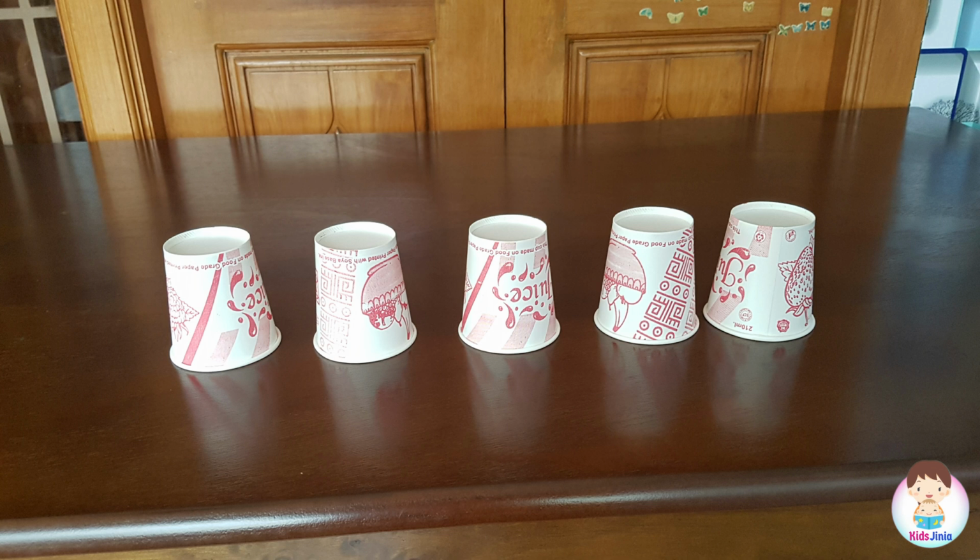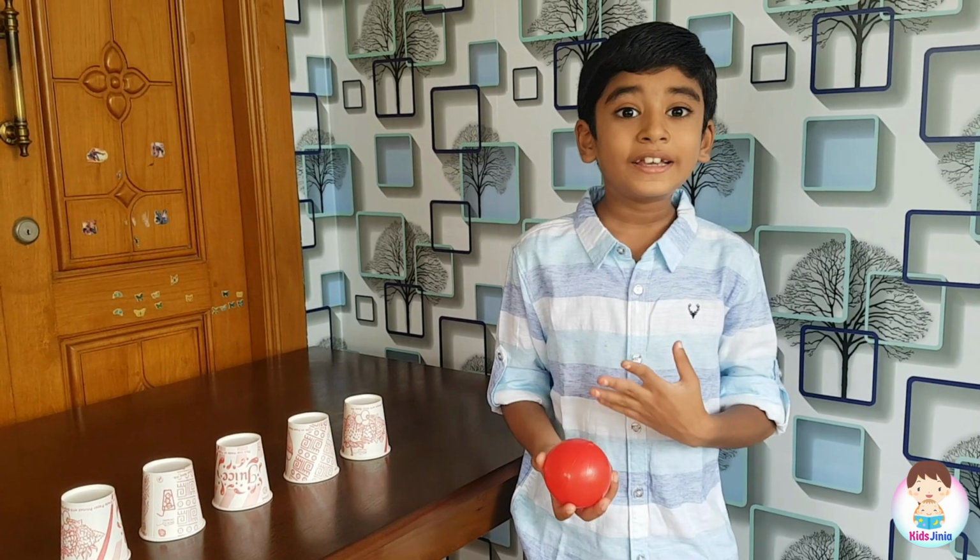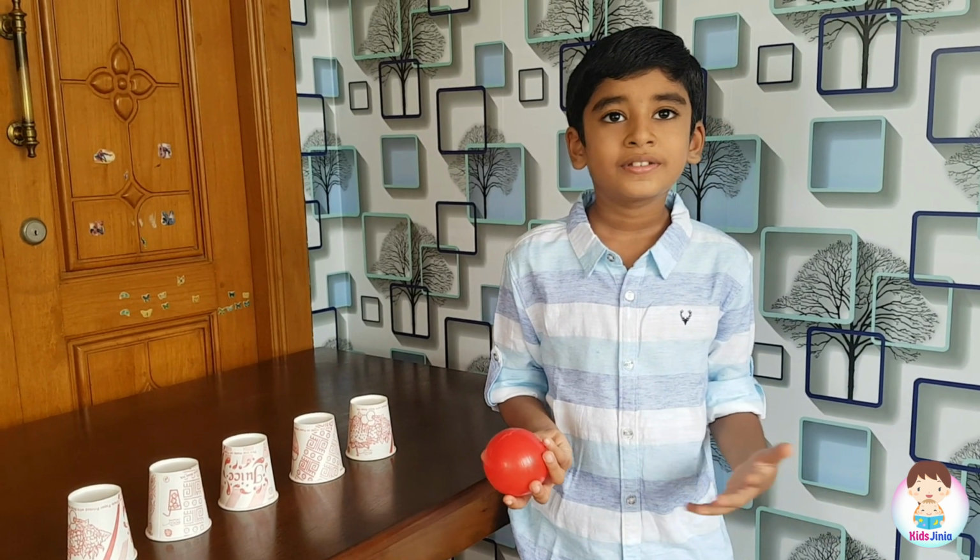This is level 1. See, here are 5 paper cups on the table and balls to strike the cups. I give you 3 chances. On each chance, let us see how many cups are down and how many are left. Does it sound interesting? Yes, Mom, I like the game very much. Okay, Siddharth, start the game.